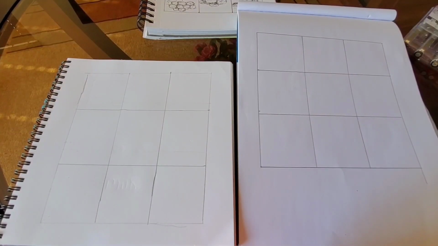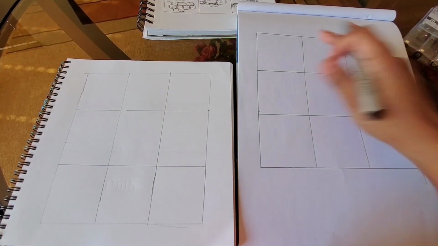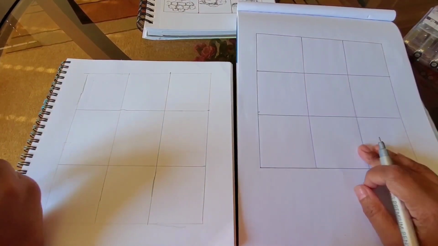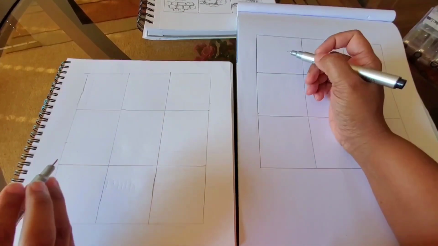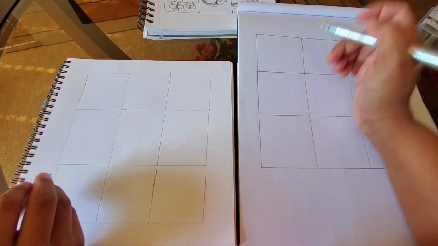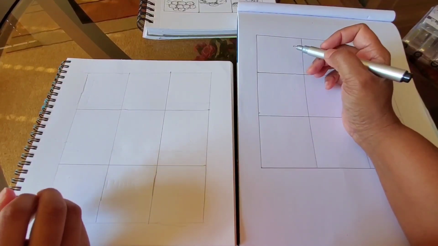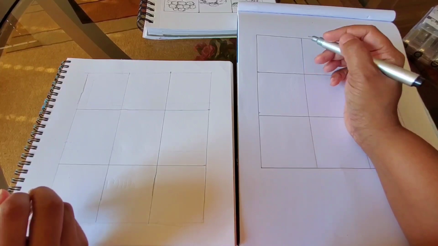We will learn 9 textures today. That's why we have a square with 9 spots. Okay, so the first one that we are going to learn is how to create a wooden texture.